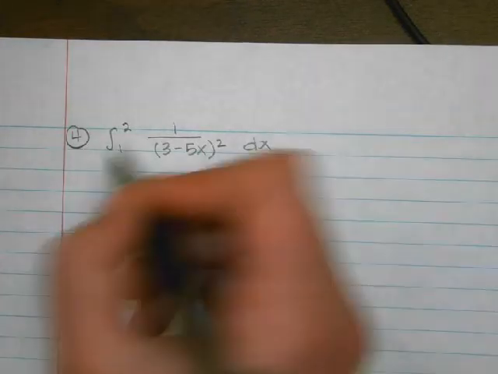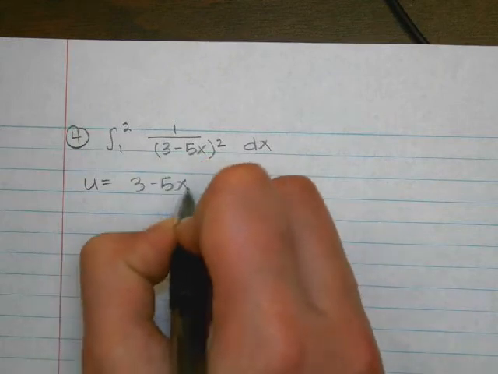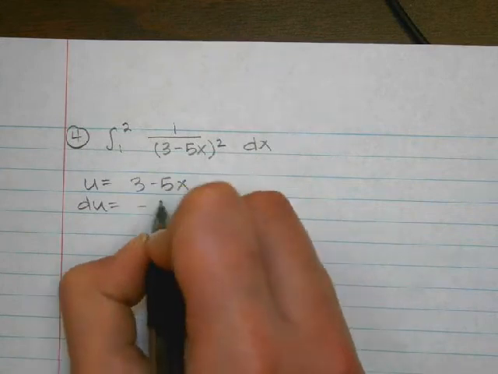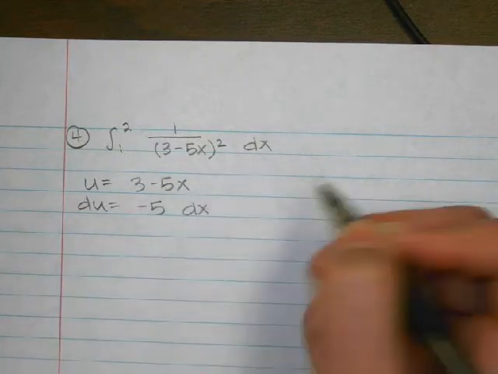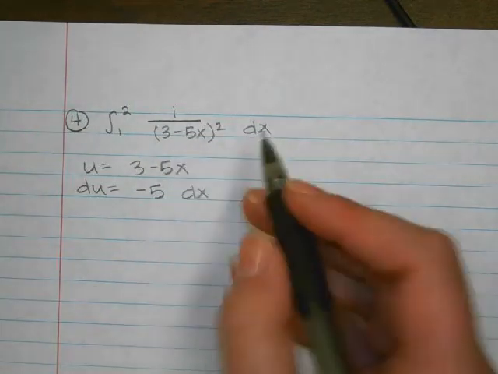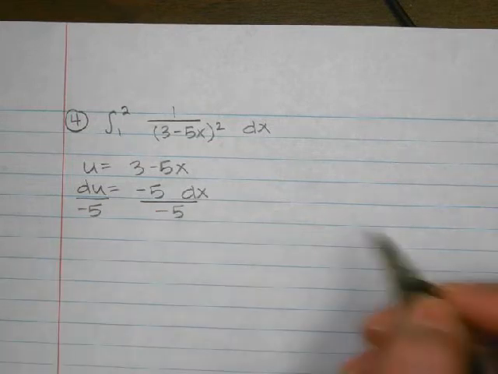And so I know that u is 3 minus 5x, and I know that du is negative 5 dx. And I can see that when I look at this problem, I do not have a negative 5 in the front, so that means I need to divide by -5.